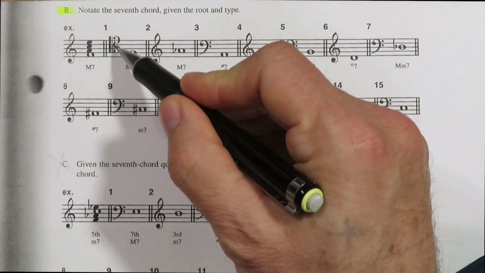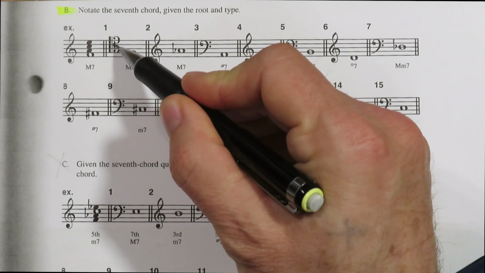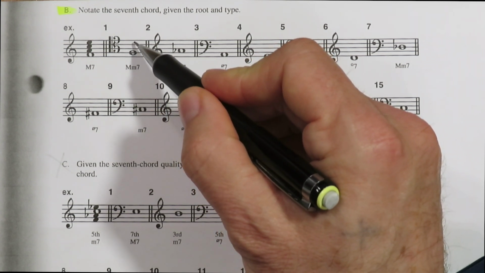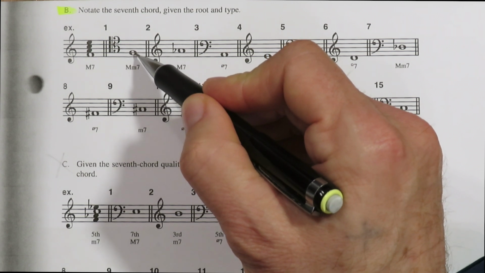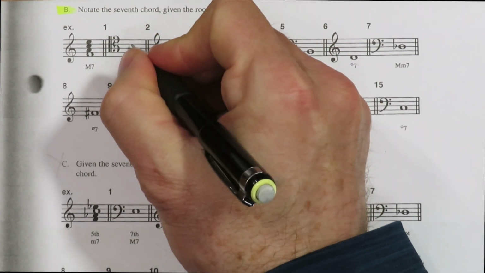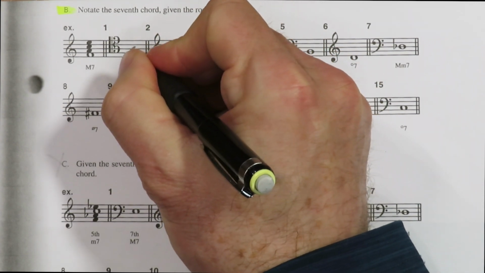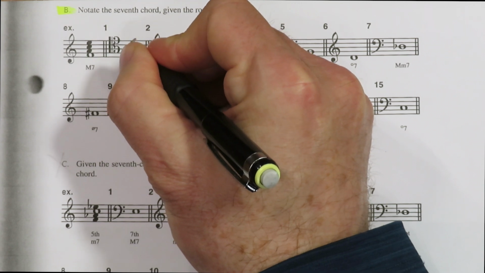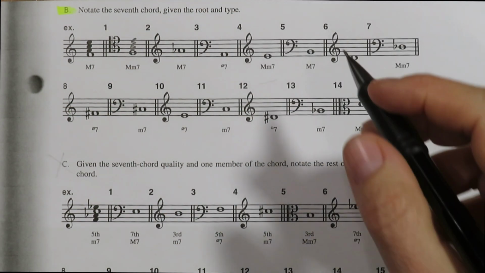We know that C is in the middle here. So C would be on the 4th line. If we go down here, it should be F, A, C. I need F, A, C, and then some kind of E.